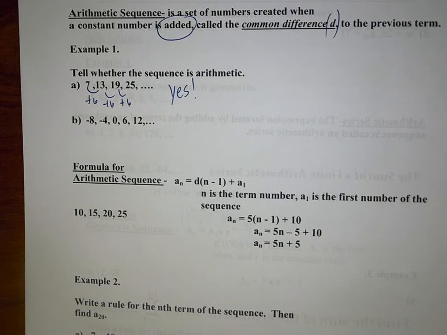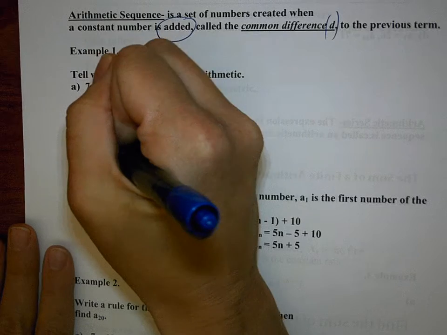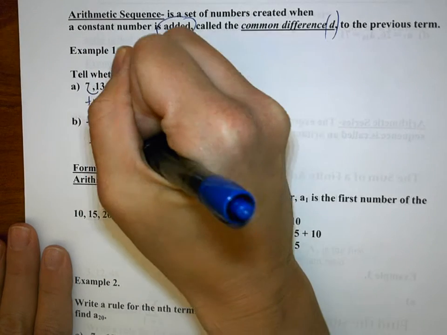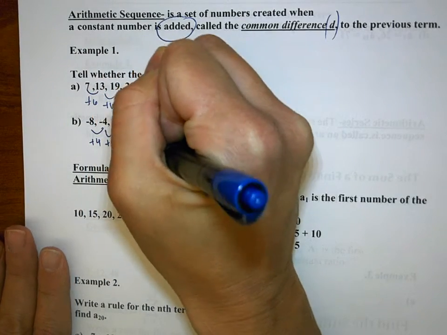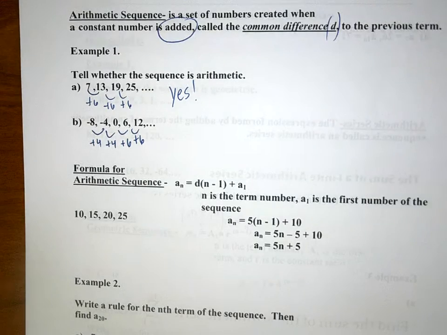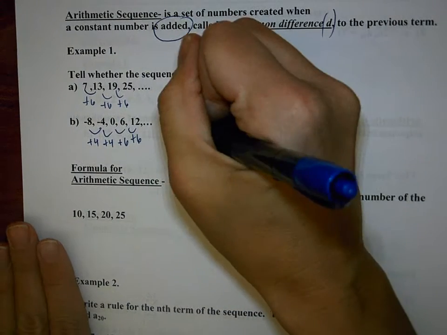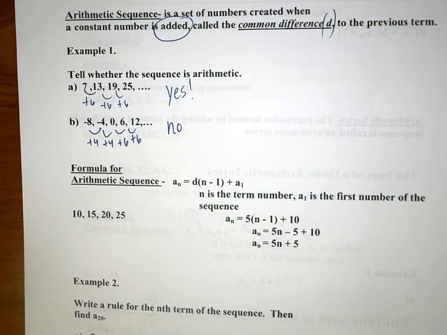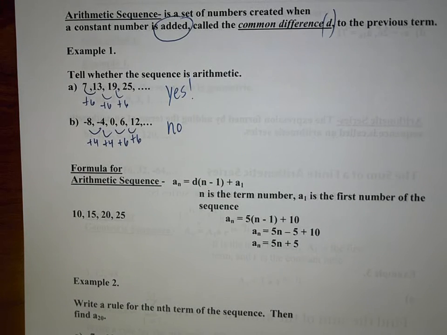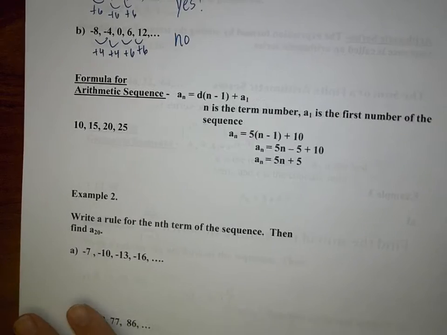Okay, go down to B. Check that one out. So here it was adding 4, and then all of a sudden it started. It's not the same. Okay, since it's not the same, the answer is no. Questions so far? All right, moving on.